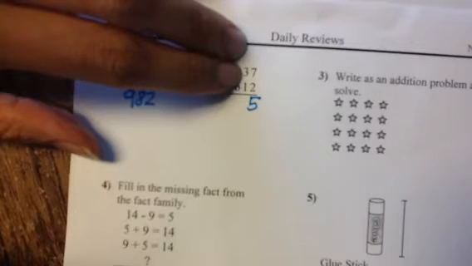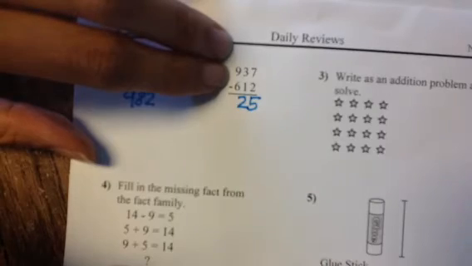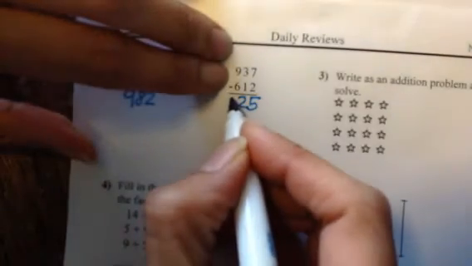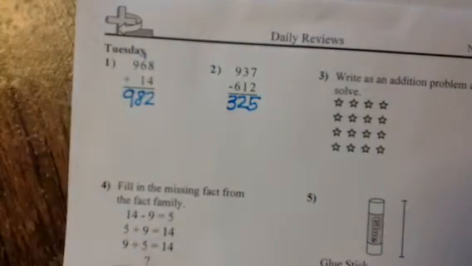Look at the tens place. 3 take away 1. Do you have enough? Yes. So show me 3, and then take away 1, and then what's that? 2. All right, the 2 right there. All right, 9 take away 6. All right, show me 9. Do you have enough to take away 6? Yes, so take away 6. And then what's left? 3. So you have 325 is the answer for that one.